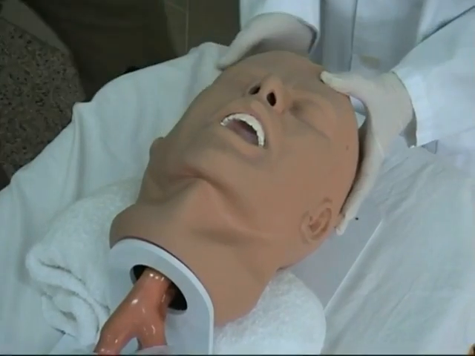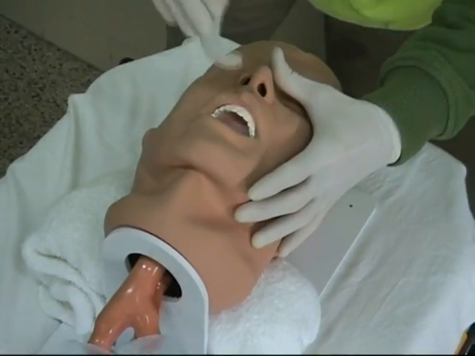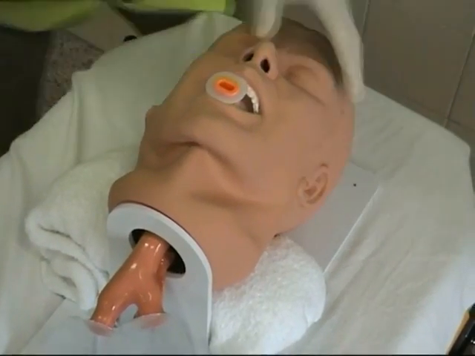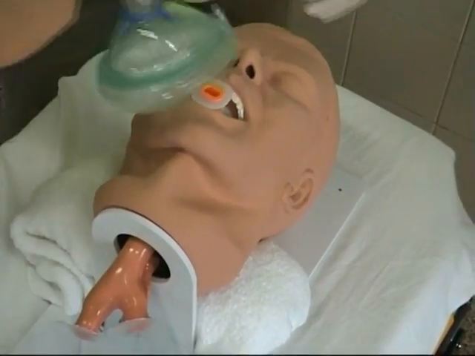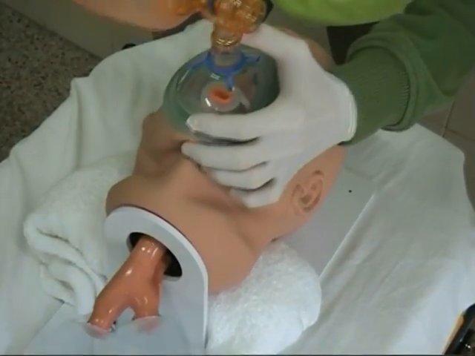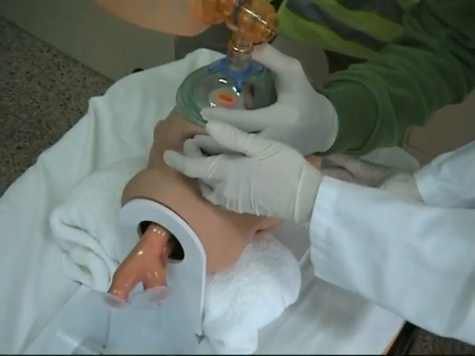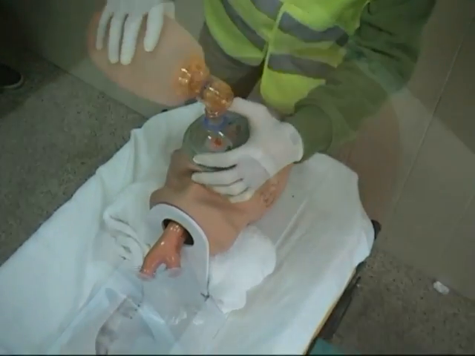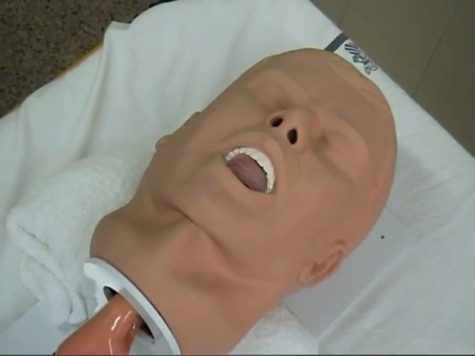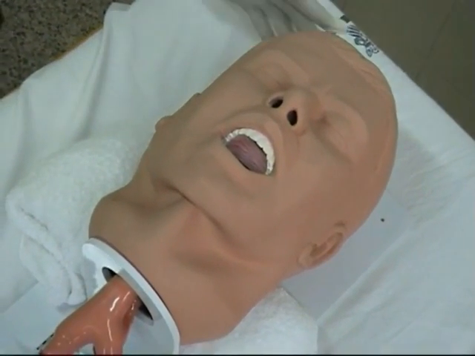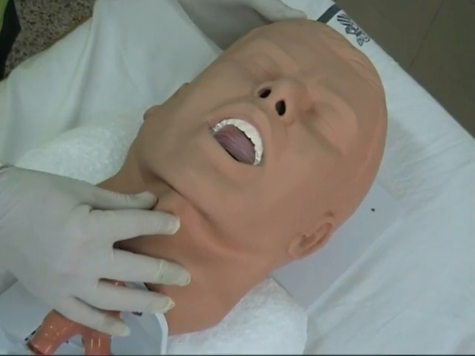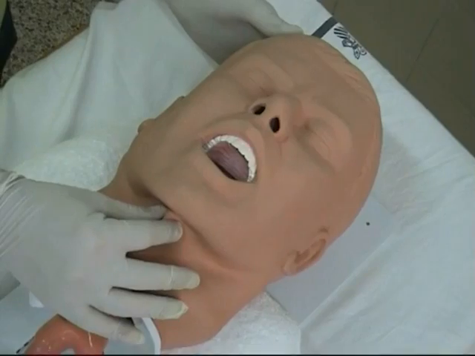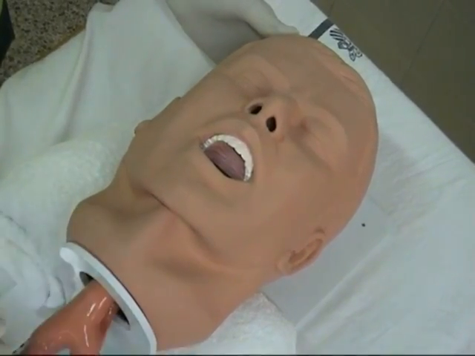In a real patient, we should pre-oxygenate the patient with a bag valve mask attached to oxygen for at least 3 minutes. An assistant should perform Sellick maneuver by applying a firm pressure on the cricoid cartilage to prevent the regurgitation of gastric content to the airway.